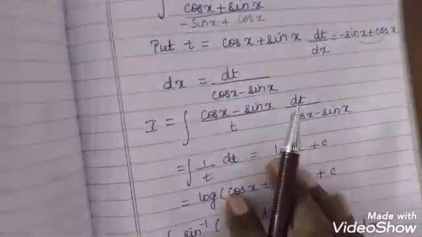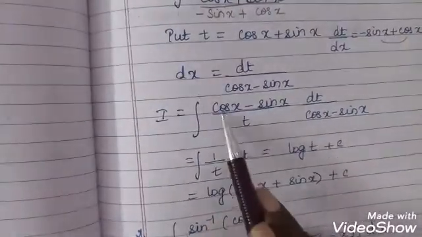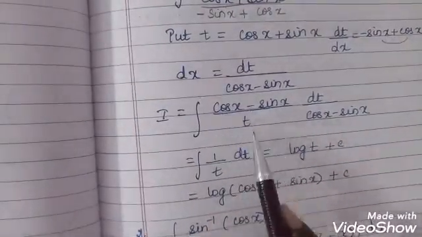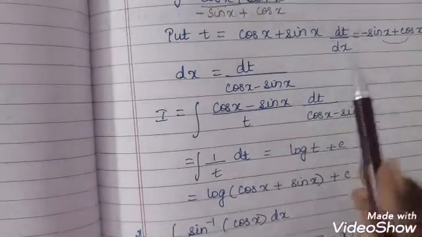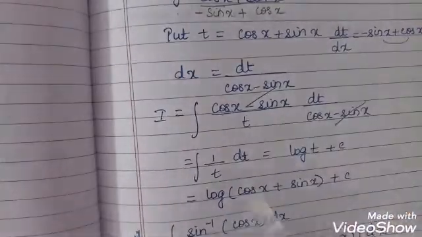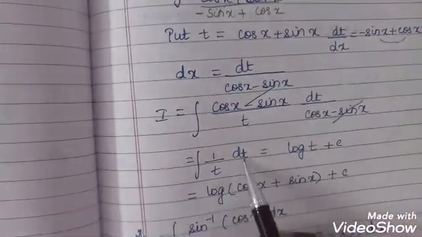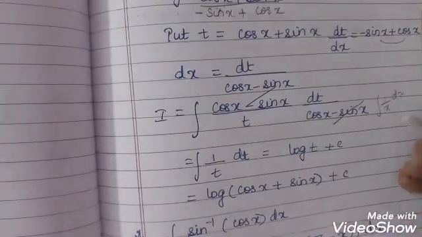So what is your I equal to there? I is equal to integral of cos x minus sin x divided by t into dt divided by cos x minus sin x. Again it gets cancelled. So it's just 1 by t into dt. You know that integral of 1 by x is log x.